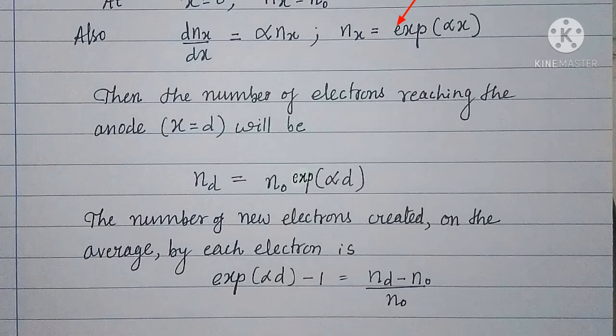To understand how we got this relationship, you refer to the derivation here.